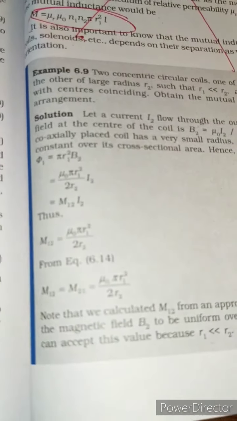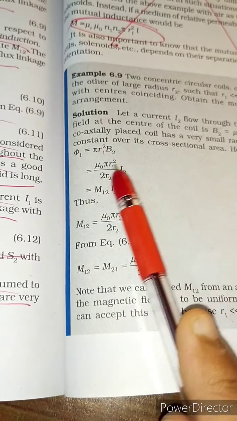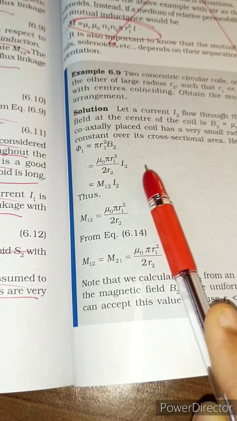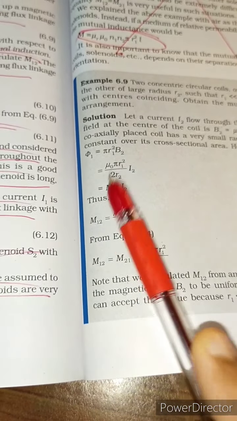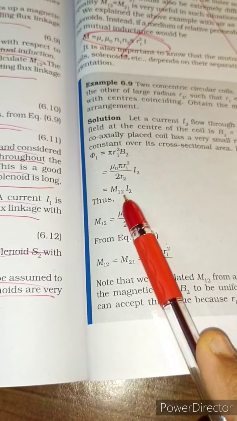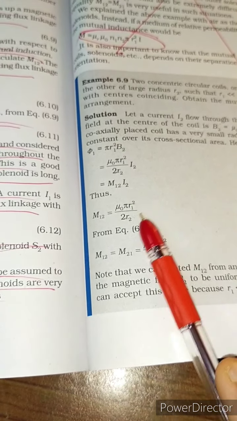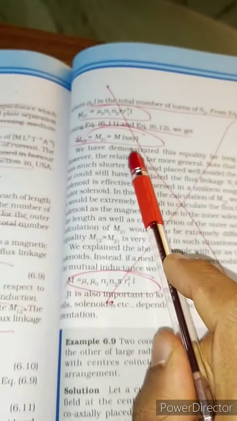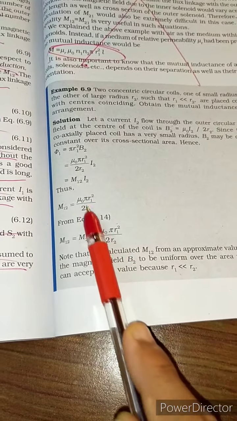Hence, Φ1 equal to π R1² B2 equal to μ0 π R1² divided by 2R2 into I2, and this is actually the formula M12 I2. Thus M12 equal to μ0 π R1² divided by 2R2, and from equation 6.14, M12 equal to M21 if you consider M. So they are equal and equal to this.